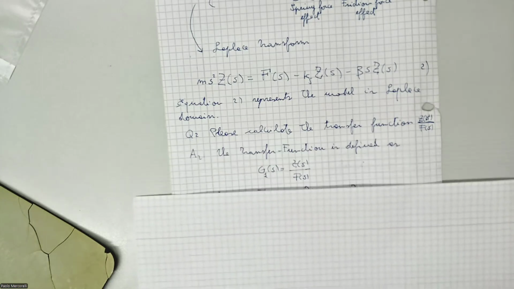Transfer function: Z of S divided by F of S. This means I would like to calculate this ratio, which states how Z changes in S. It's a little bit abstract to think about how it changes in S, because the changes are over time. But in any case, it reflects the change of Z of t in Z of S, if F of S changes. This is the ratio. This is the transfer function. The relationship between F of S input and Z of S output.